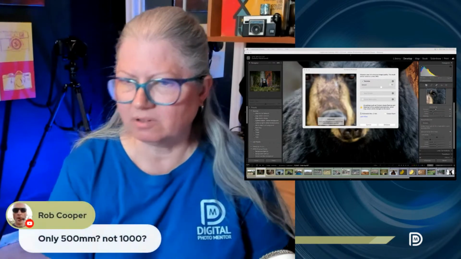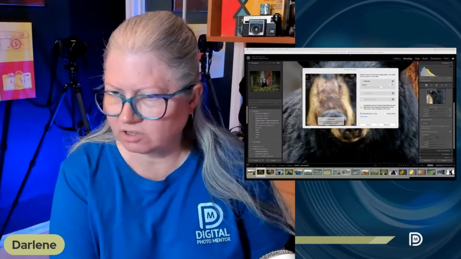Let's see. So they were talking about the lens focal length on the bear, I'm assuming here, and he said only 500 millimeters, not 1,000. But depending on her camera, I have to see what camera she's using, Rob. If she's using a crop sensor, it basically is 1,000. Right? He was just across the road. As long as he stays across the road.